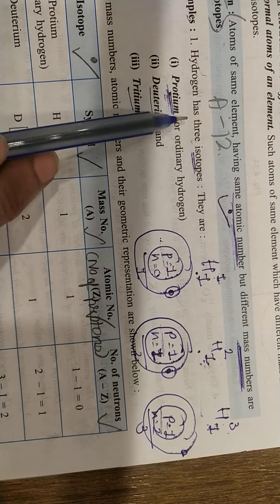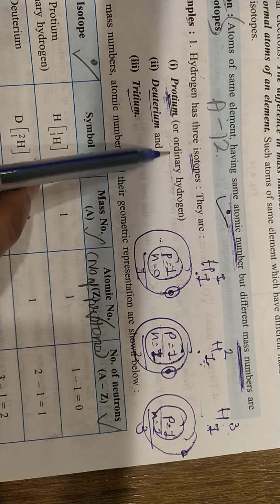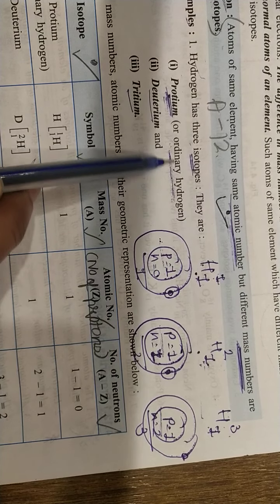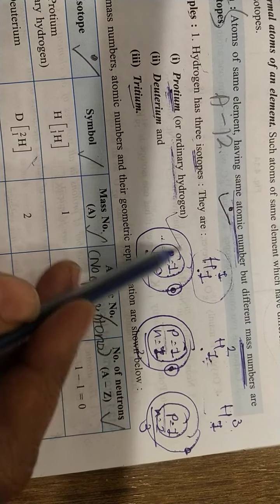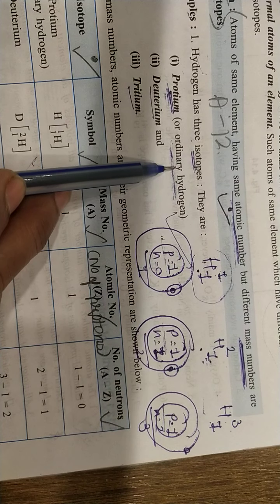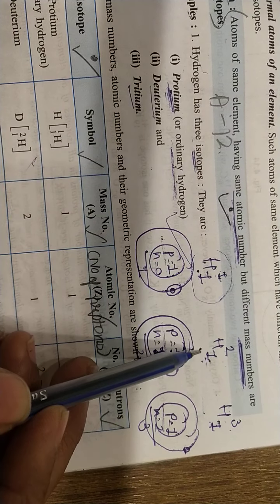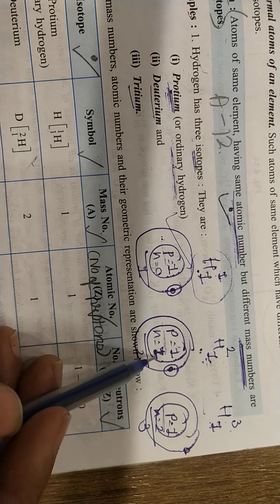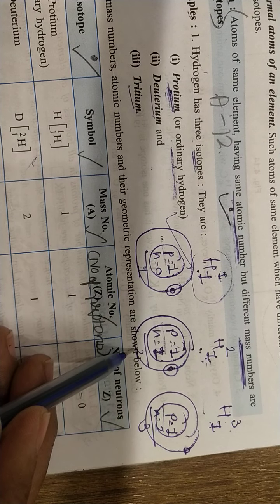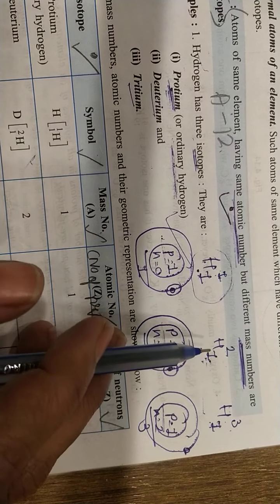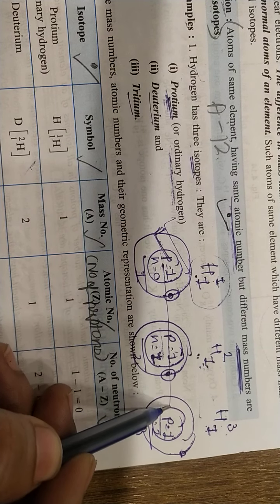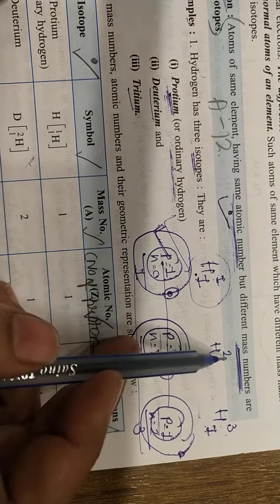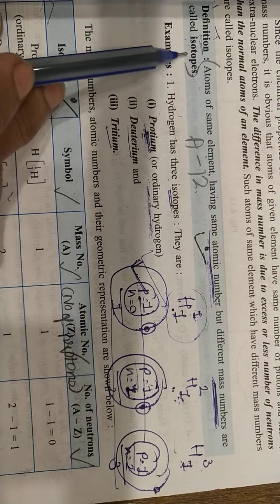Mass number 1 is protium, that is ordinary hydrogen. Most of the hydrogen available is in this form. It's normal hydrogen, ordinary hydrogen. Deuterium has 1 proton, 1 neutron, mass number 2. So, got it? What are isotopes? Atoms of the same element having the same atomic number but different mass number are known as isotopes of each other.